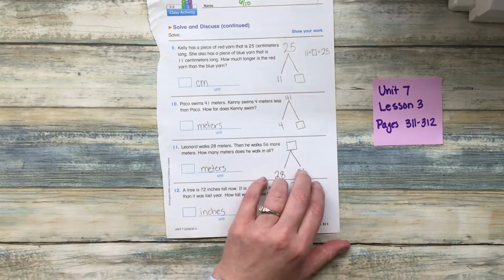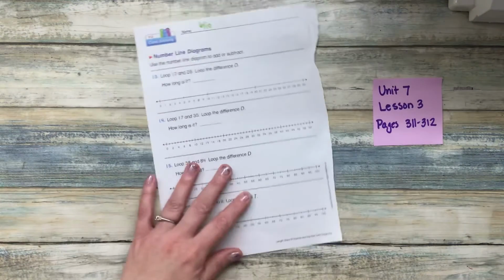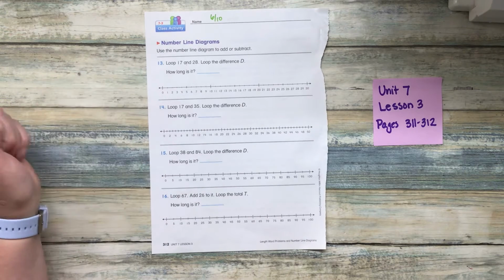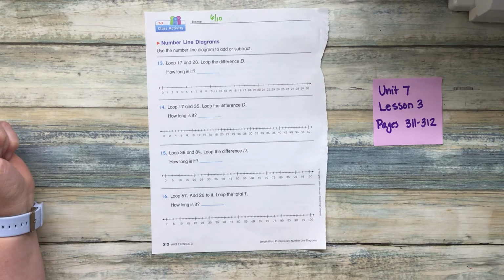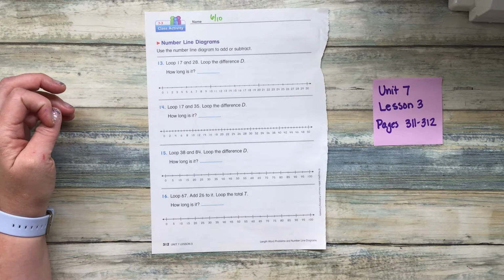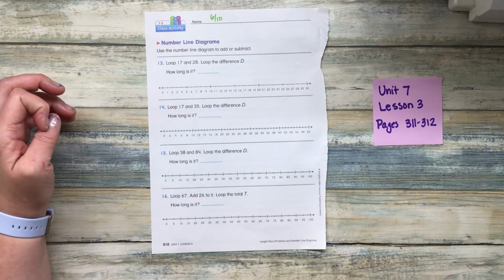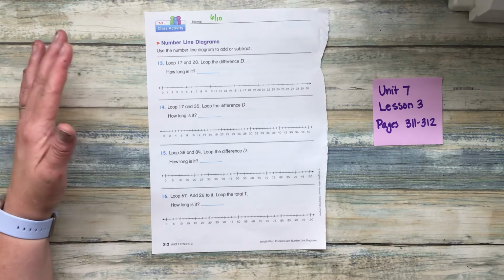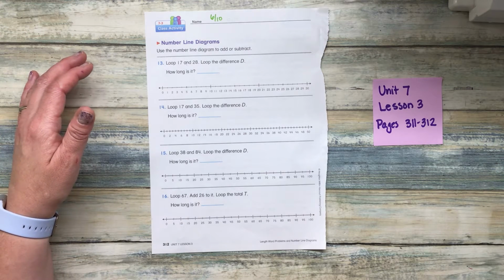All right, so now I need everybody to turn to page 312, and we are going to look at number lines. I'm looking at the D, loop the difference D. Distance is D, total is T. Loop the difference D, what does that even mean?